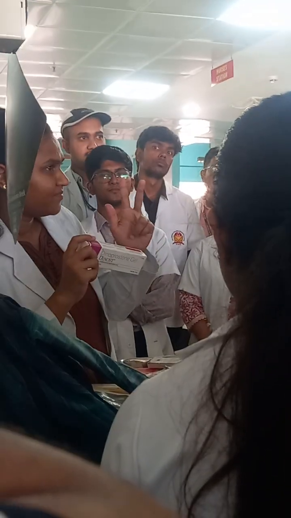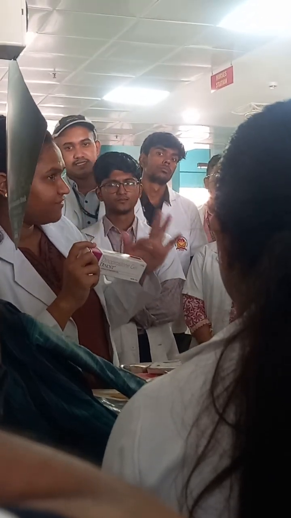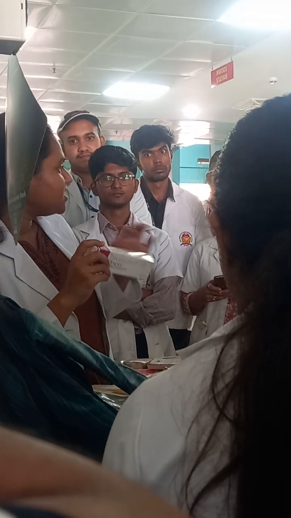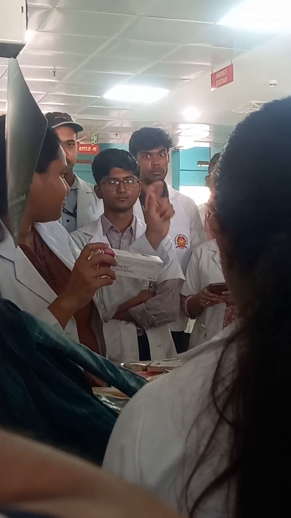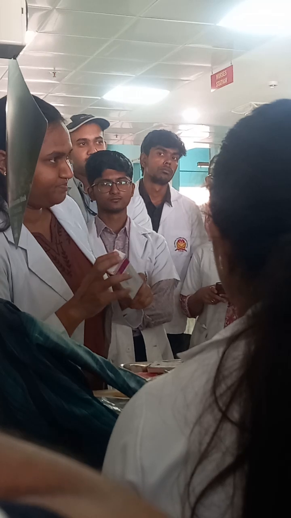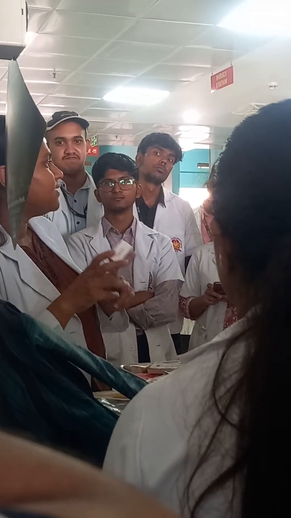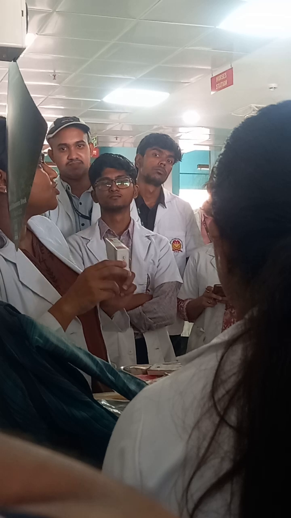Dilatation, position, consistency, effacement. Instead of effacement, that is the Bishop score. In the modified Bishop score, instead of effacement, there is station. Okay, they'll ask you about it. In which Bishop score do you go for induction of labor? In which Bishop score do you go for augmentation of labor?